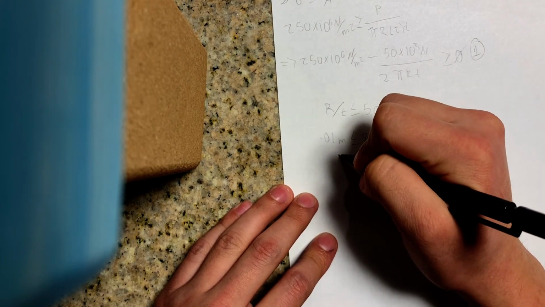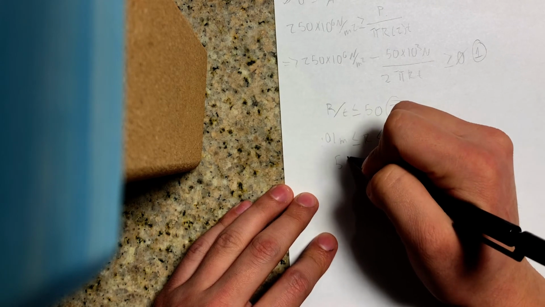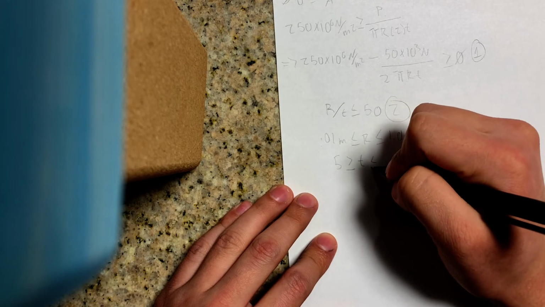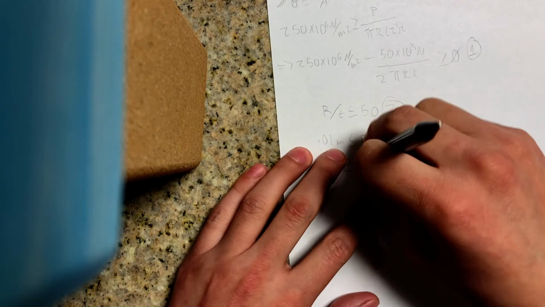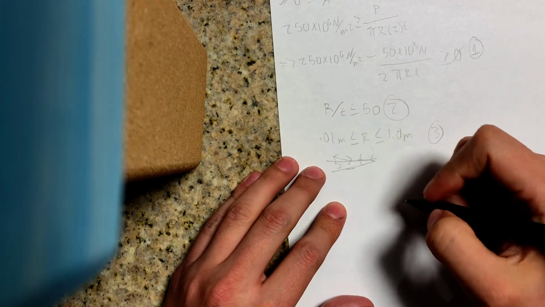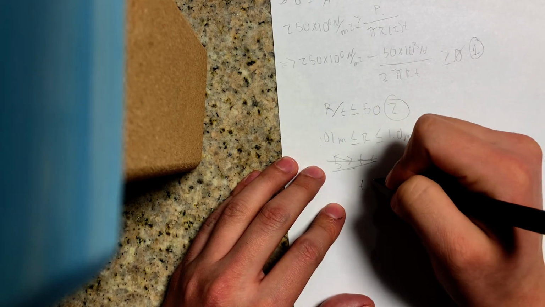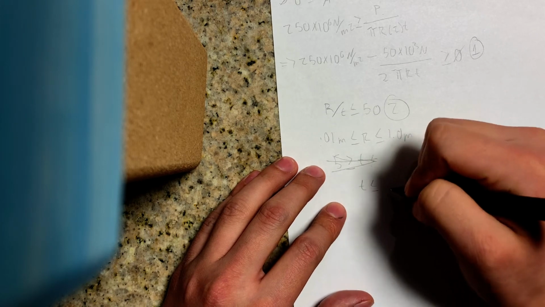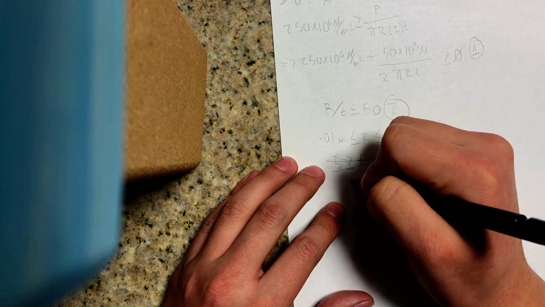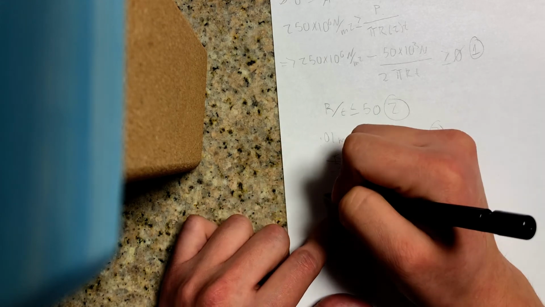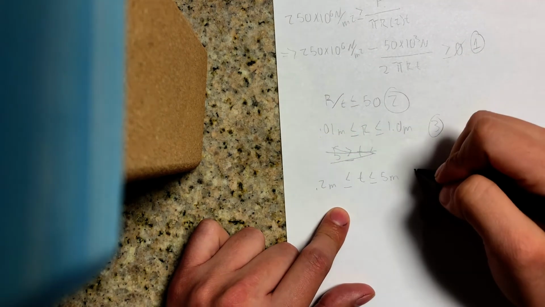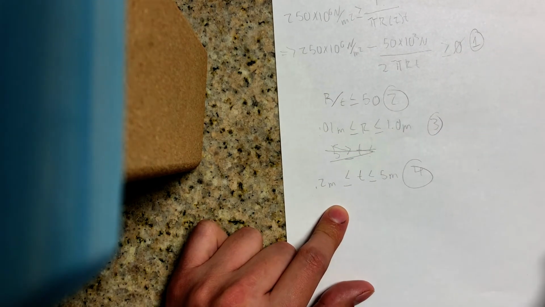And we got T. Oh, whoops, we got that backwards there. Let's go ahead and ixnay that. We got RT must be less than or equal to 5 meters. And it must be greater than or equal to 200 millimeters or 0.2 meters in this case. So that's what we're going to go with right there.